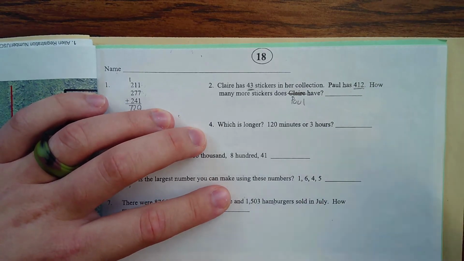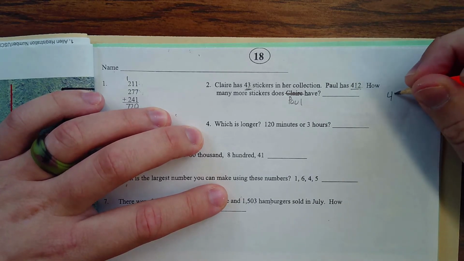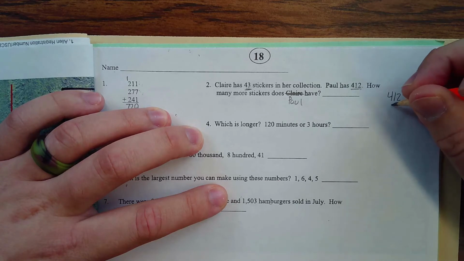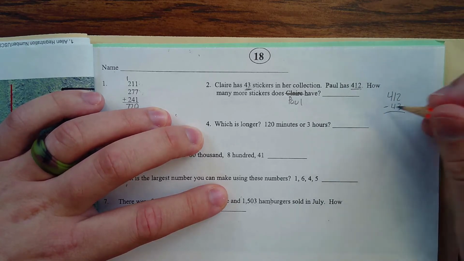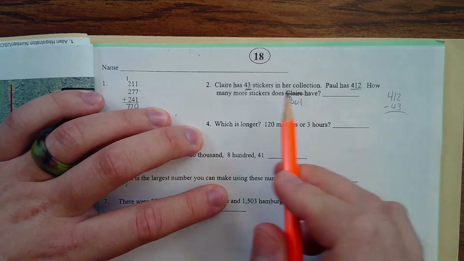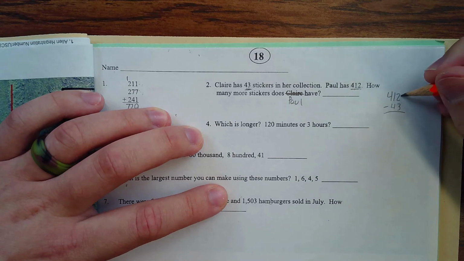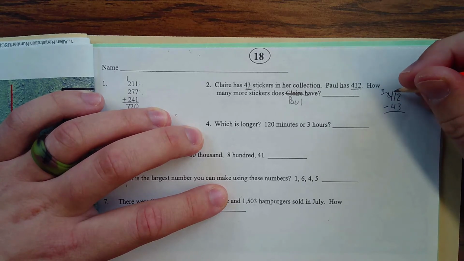So what that means is now we're going to set up a subtraction problem to find out how many more stickers Paul has than Claire. So 412 minus 43. Paul has 412 stickers, Claire has 43. Can't subtract 2 from 3, we gotta look to the neighbor. Can't subtract 1 from 4, gotta look to the neighbor again. So that 4 becomes a 3.